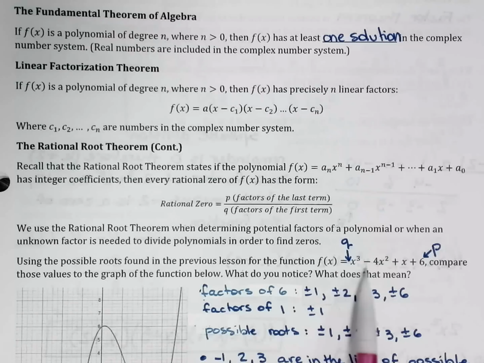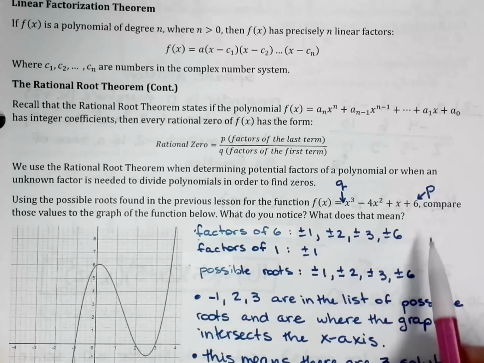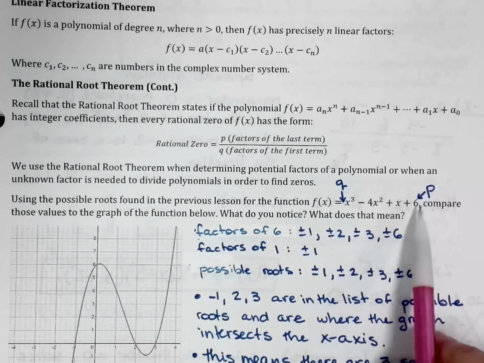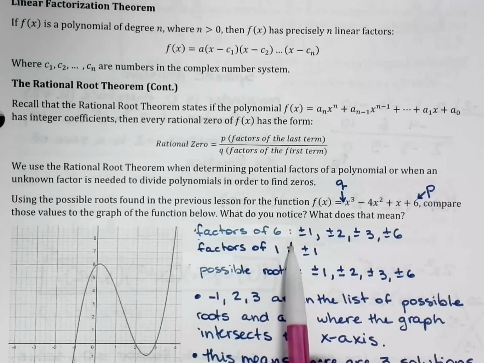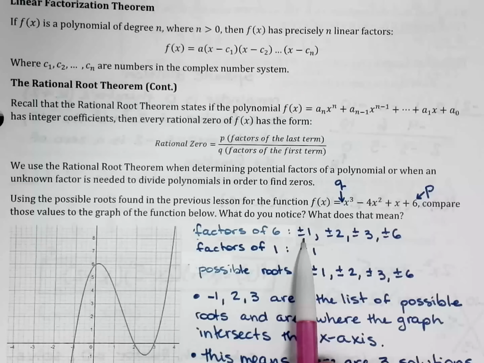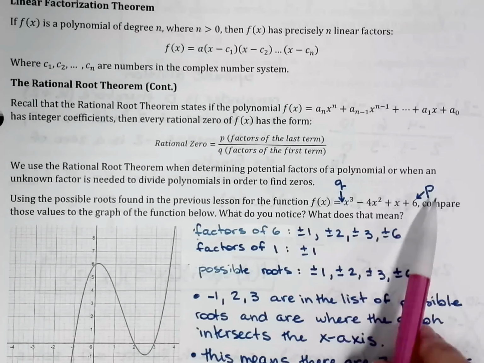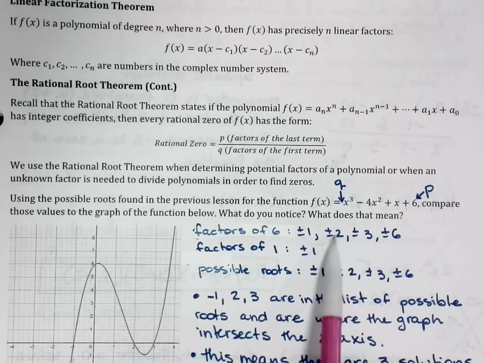So this is what it looks like. I have this polynomial right here, and it's nicely graphed right there. P is the last term of the polynomial, so in this case, 6. I'm going to list all the factors of 6. So 1 times 6 is 6. Negative 1 times negative 6 is 6. 2 times 3 is 6.